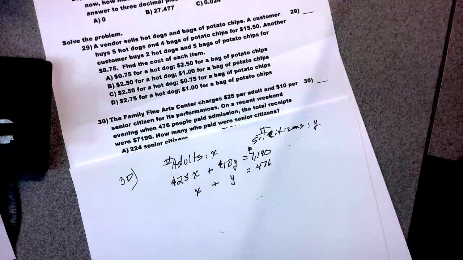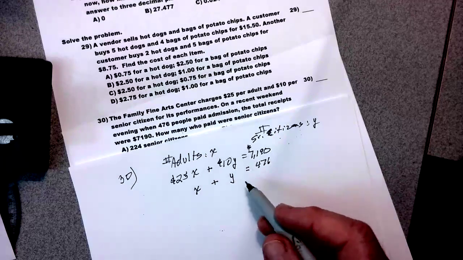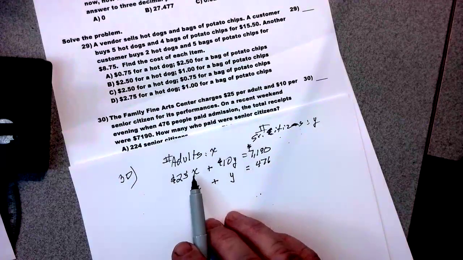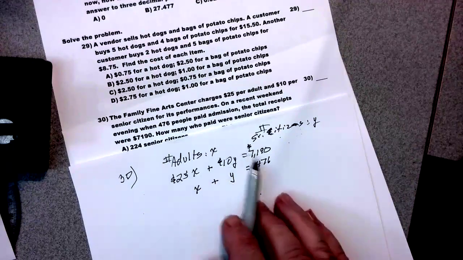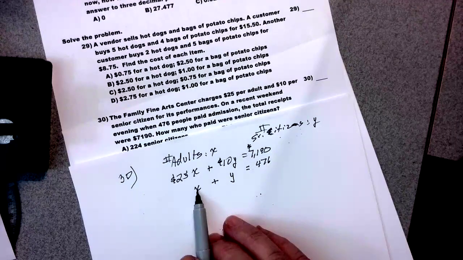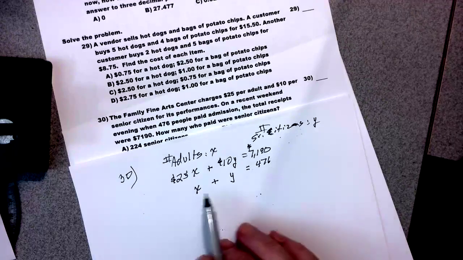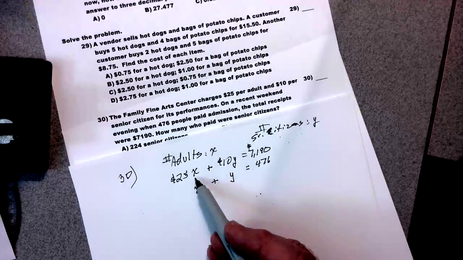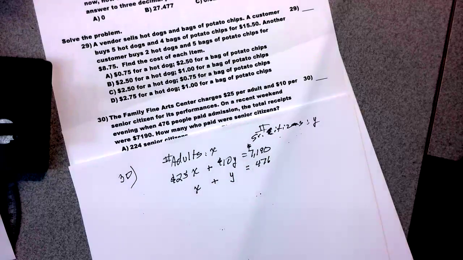So this equation tells me about the money, and this equation tells me about the number of people, but whatever values of X and Y we use must satisfy both equations. There are lots of combinations that would add together to give me 476, but with that combination, when I replace X and Y in the money equation, I must get $7,190.